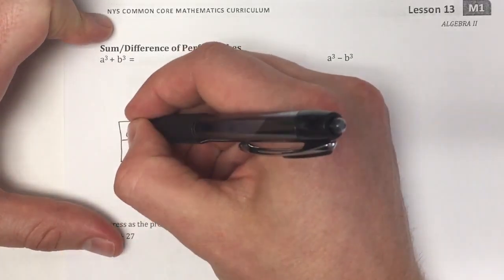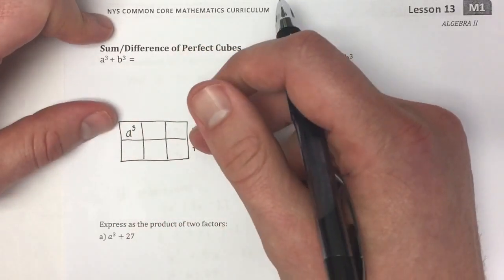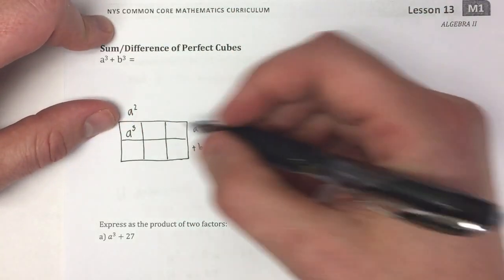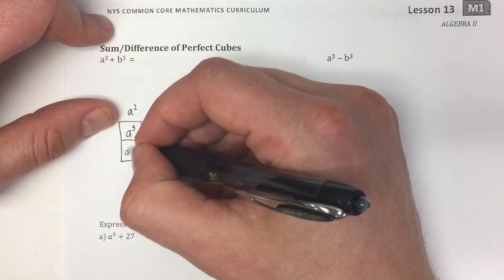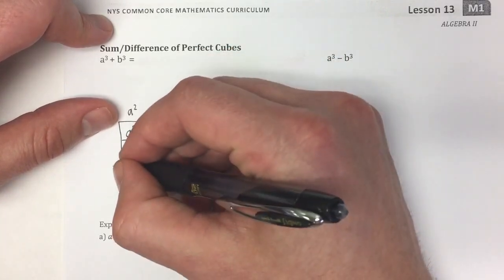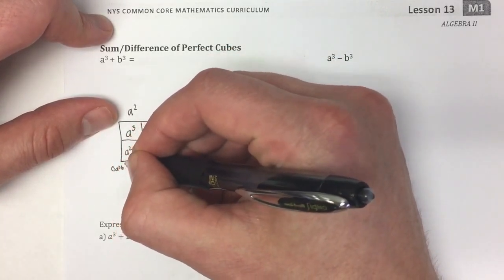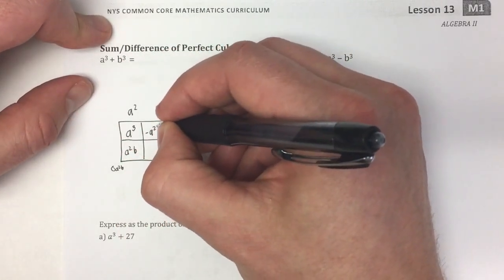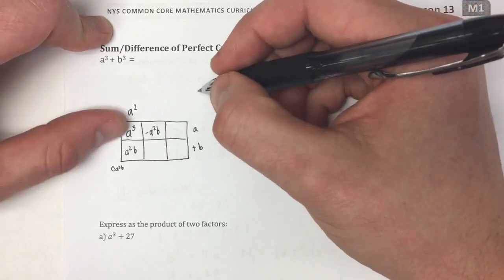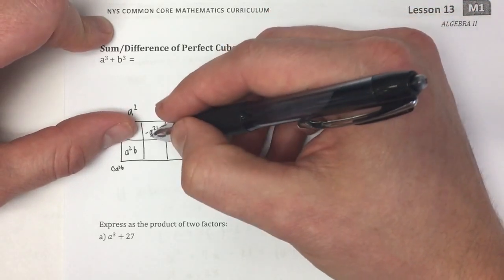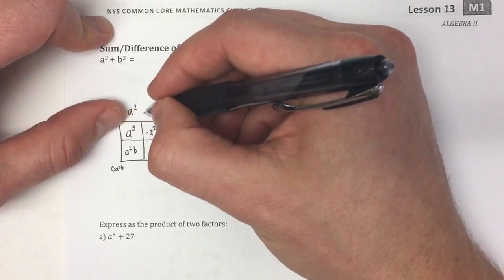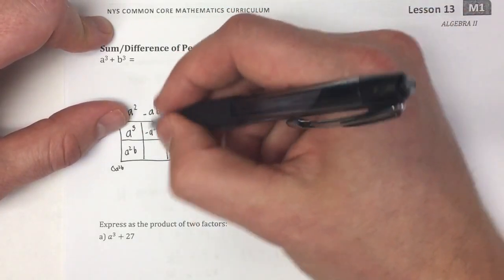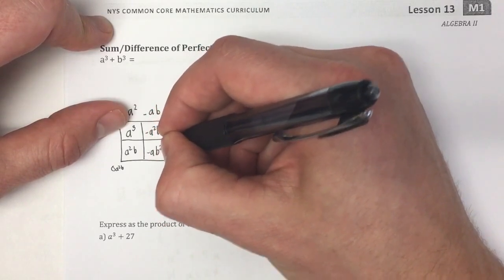And what I know, if I start in this corner, is that I multiplied a by a squared to get a cubed. And if I bring this down, that means it's a squared times b. To get the 0 a squared plus b term that's there, I'm going to need a negative a squared times b. What did I multiply a by to get a squared times b? Well, that must have been a negative a b. Bring this down, I get negative a b squared.